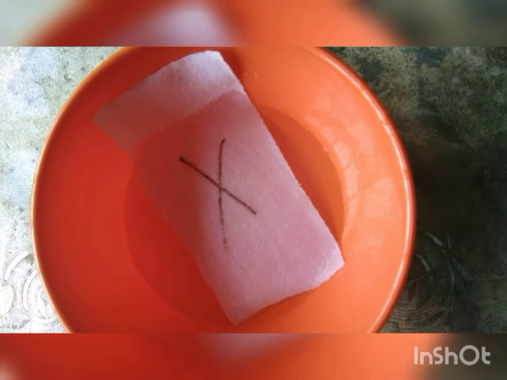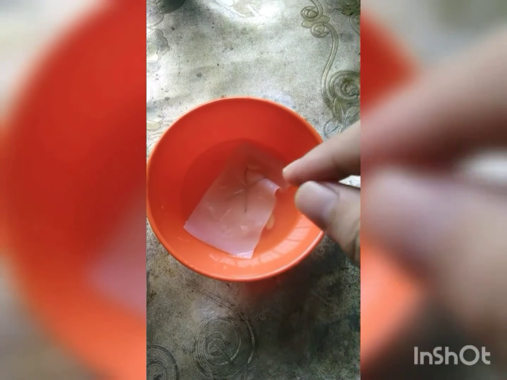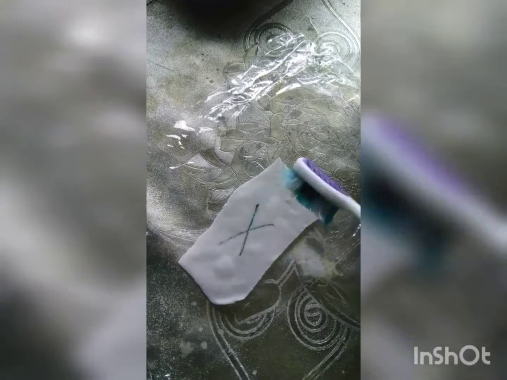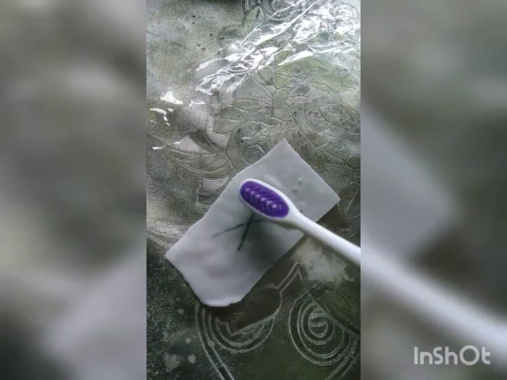After a few minutes, I will rub it using the toothbrush. I'm going to take the stains from the container to rub them using the toothbrush.